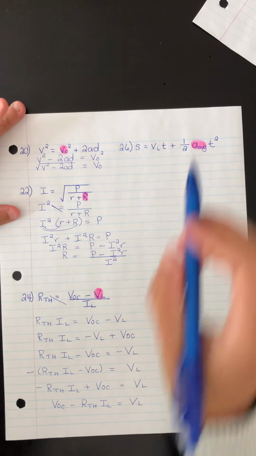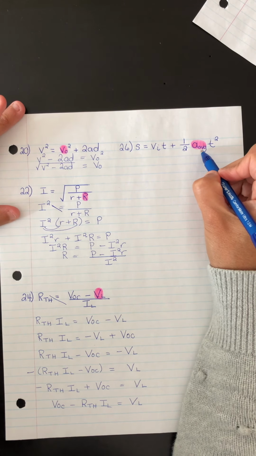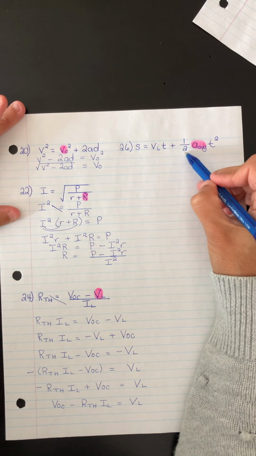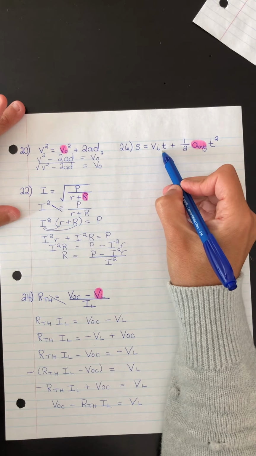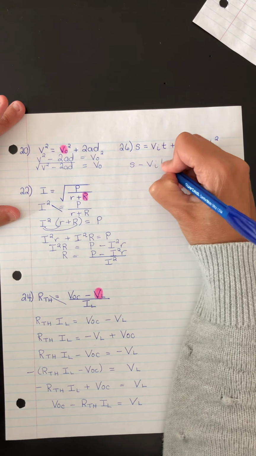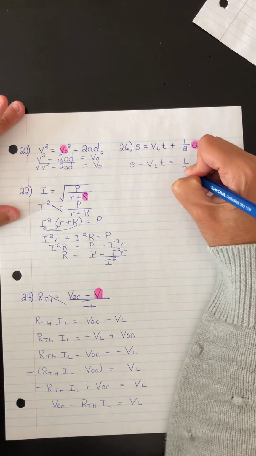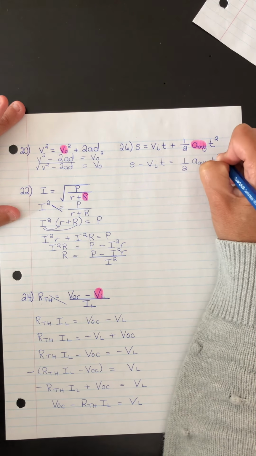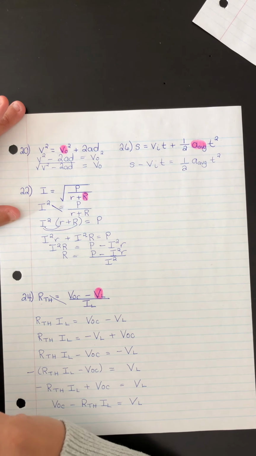Okay, one more. We're solving for average acceleration, which is part of this term. So that means move the other term first. It will be subtracted. Okay, not bad.